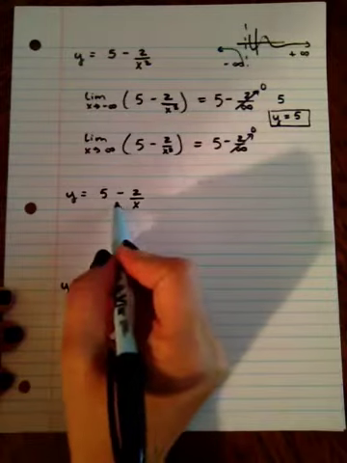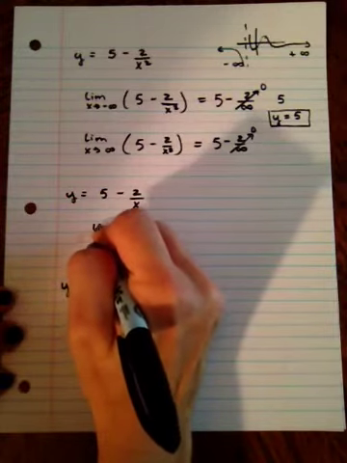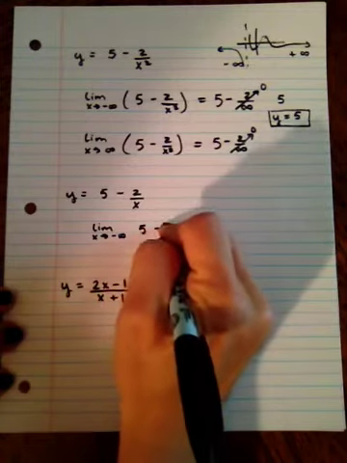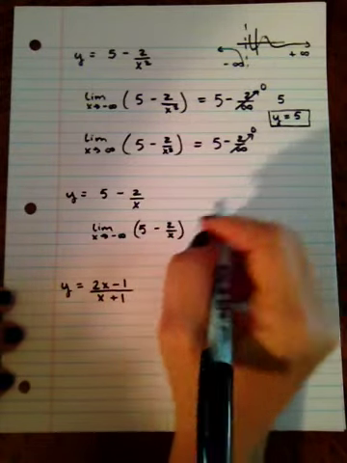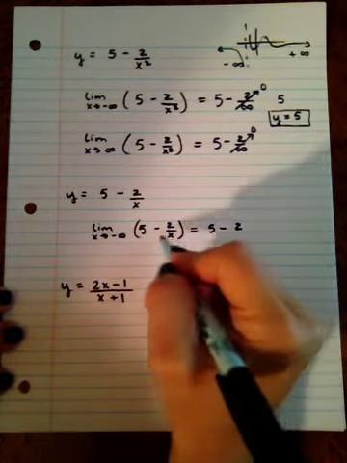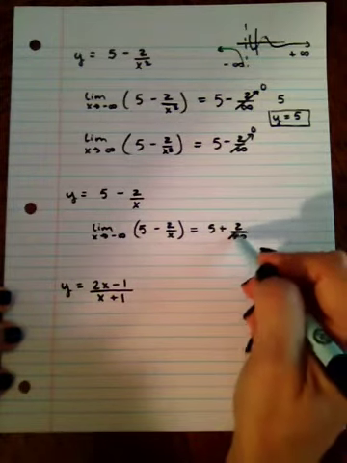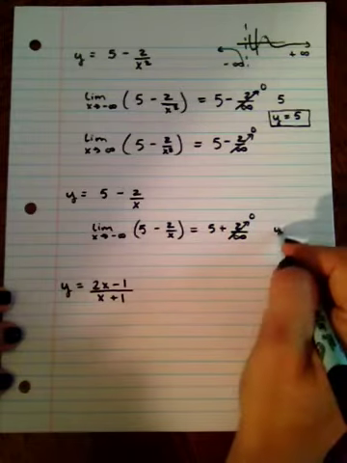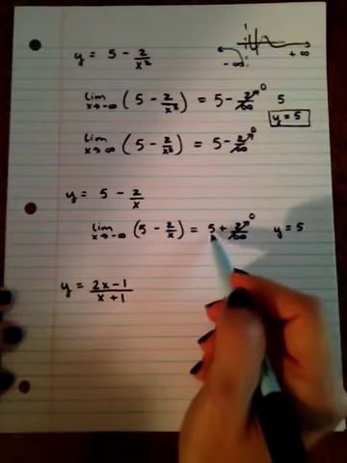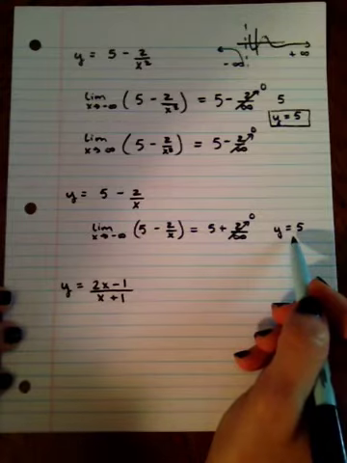If I look at this next graph, y equals 5 minus 2 over x, and I take my limits, I'm going to do the limit as x approaches negative infinity of 5 minus 2 over x. That would equal 5, and then I have a minus 2 divided by a negative number. That's plus infinity. 2 over infinity goes to 0. So I'm still getting y equals 5 as an asymptote. The actual limit itself is 5. To be clear, the asymptote's at y equals 5, so make sure you pay attention to what question's being asked.